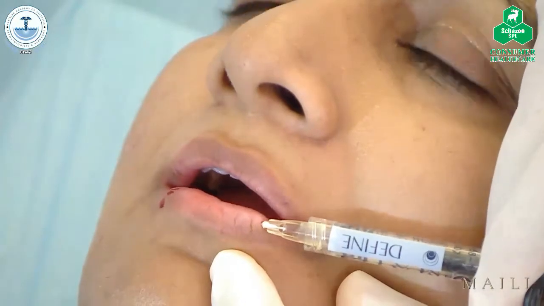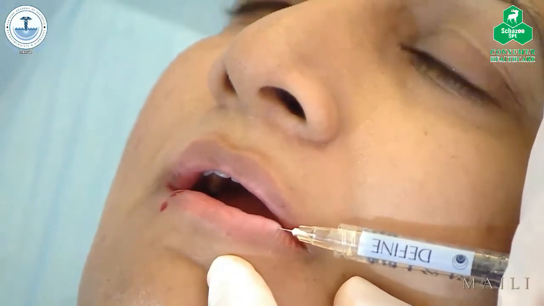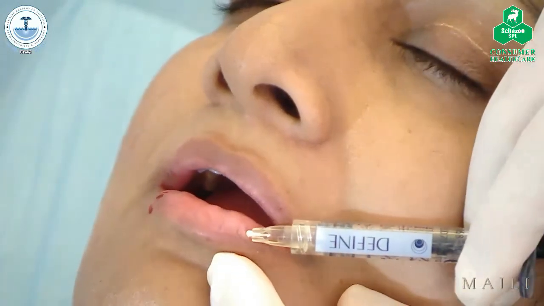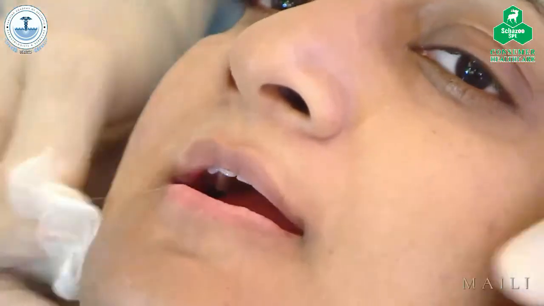Again, dry mucosa, junctions of both, and on the anterior part. Fine now, precise. Needle. It's very nice. Very nice.